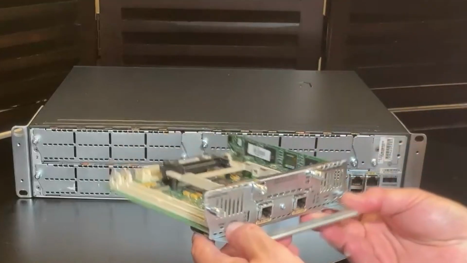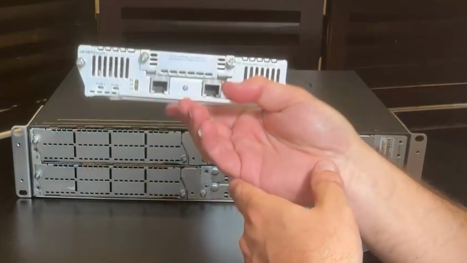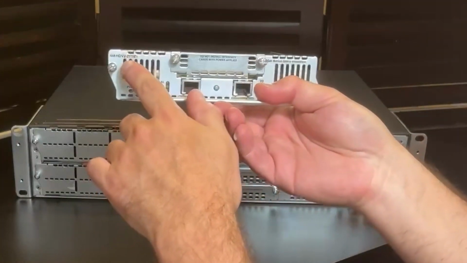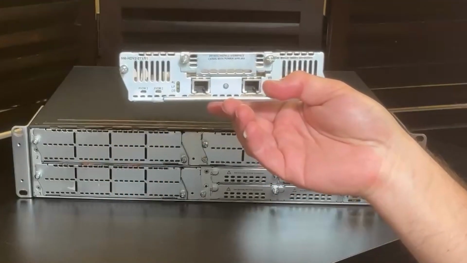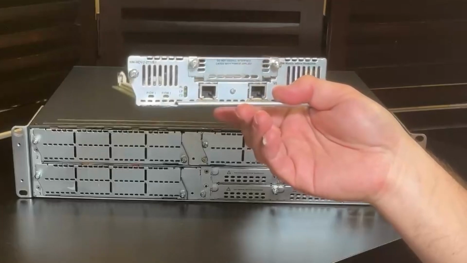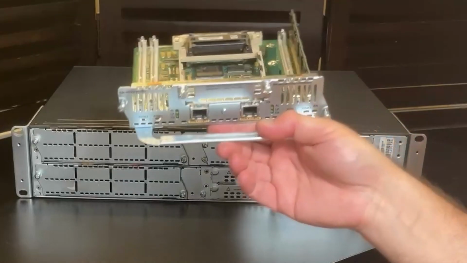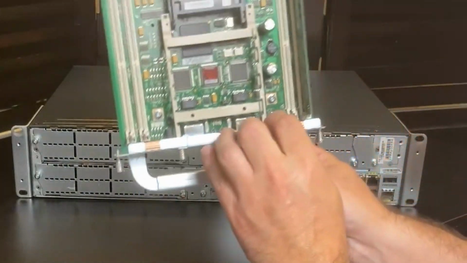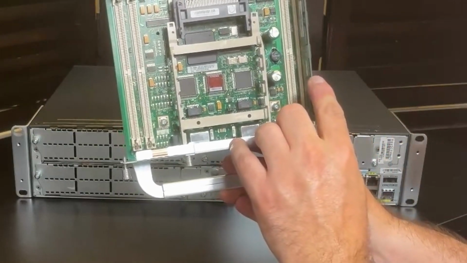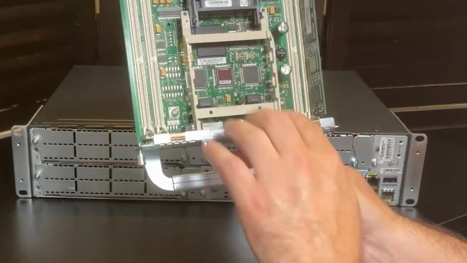The network module we're going to be adding is this guy, and this is an NM-HDV2-2T1/E1. So this is a high density voice module, and we talked about PVDMs before. This one also supports PVDMs, so there's up to 4 PVDMs on here.